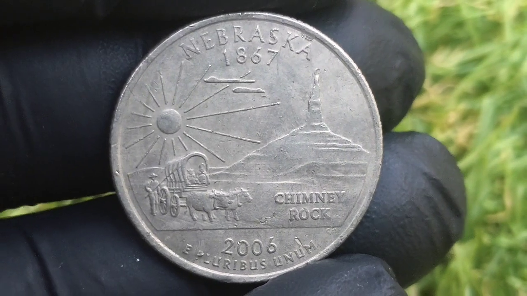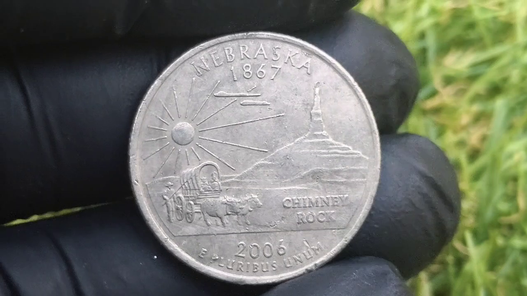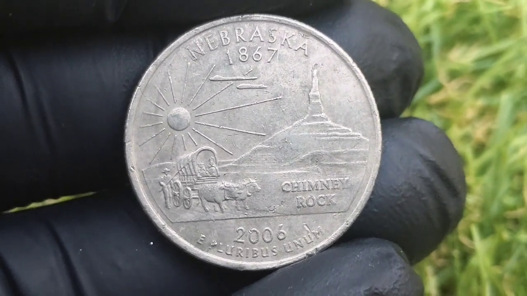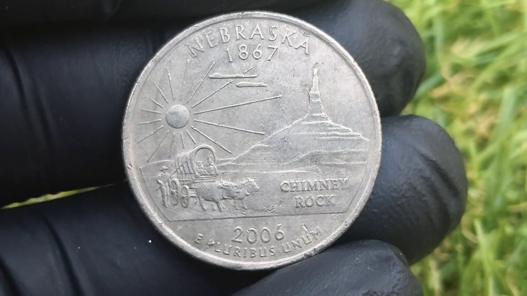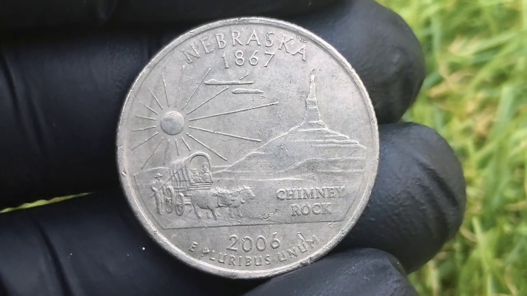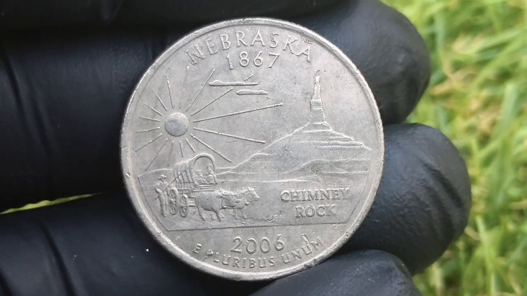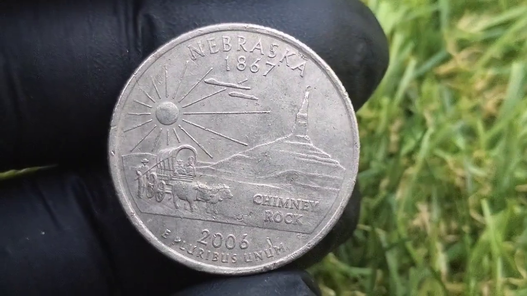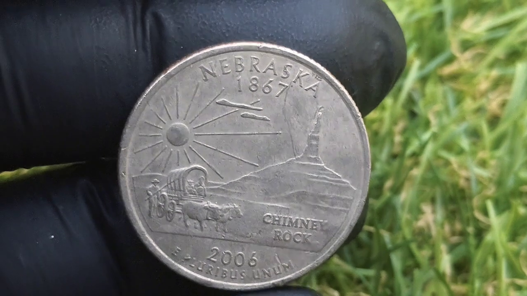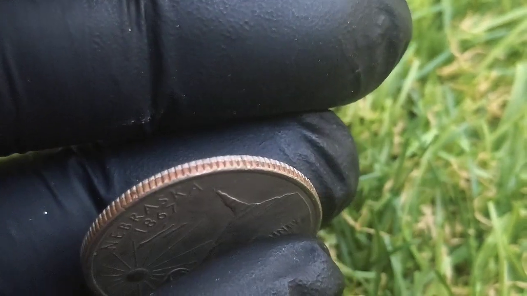The reverse of the Nebraska State Quarter depicts an image of a bison grazing on the plains, set against a backdrop of a sunrise over the state's vast prairies. The bison is an iconic symbol of Nebraska's natural heritage, as it once roamed in large herds across the plains before nearly becoming extinct in the 19th century. This image evokes the spirit of the American West and the state's strong ties to nature and wildlife conservation.